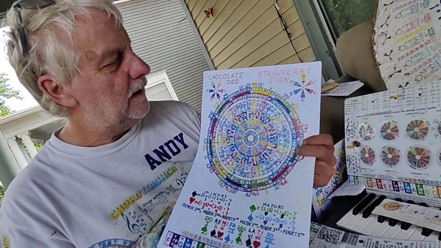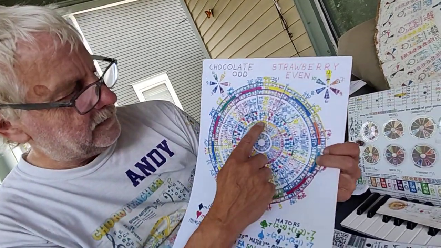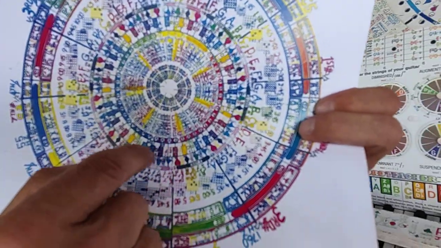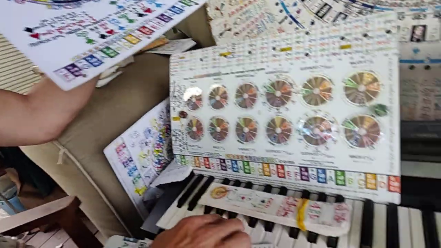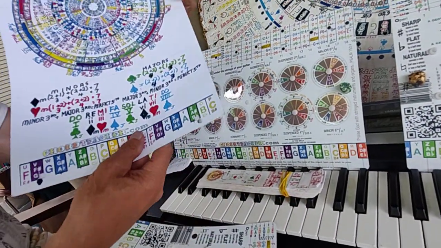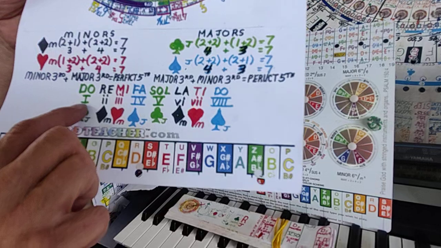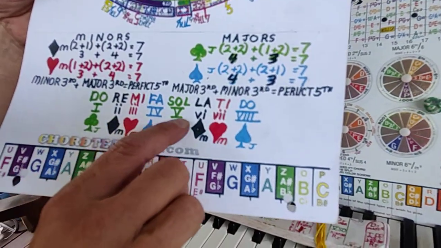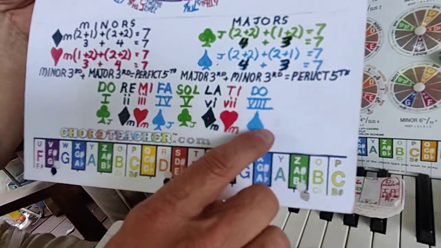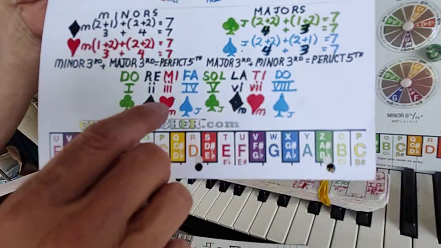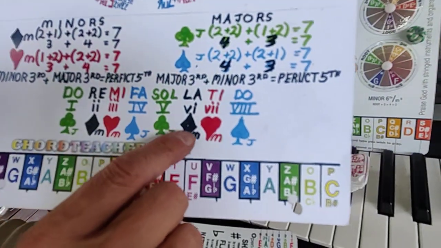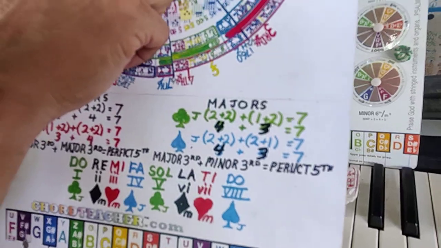So here are the black and white notes on our piano, and it's ruled by mathematics. Each one of our do, re, mi, fa, sol, la, ti, do, which is known as Roman numerals 1, 2, 3, 4, 5, 6, 7, 8. Do, re, mi, fa, sol, la, ti, do. Ruled by these sets of mathematics that I call clubs, diamonds, hearts, spades, clubs, diamonds, hearts, spades, which goes on and on forever.